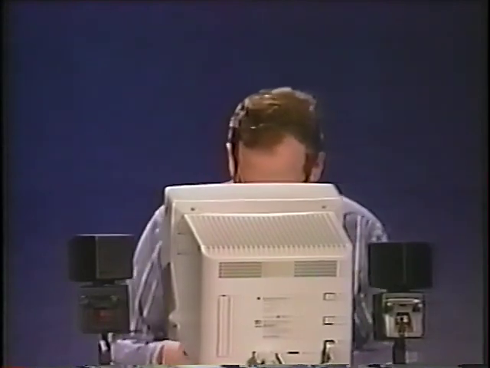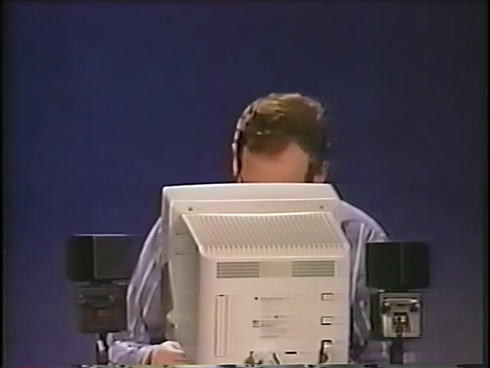Okay. For the purpose of extending the Macintosh into real time. A little background first before I start the actual demo. Can't see any of you out there. Of course, the lights are so bright, so I'm just trusting you're still out there.